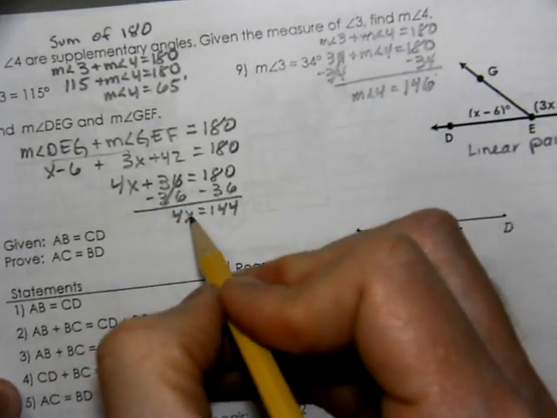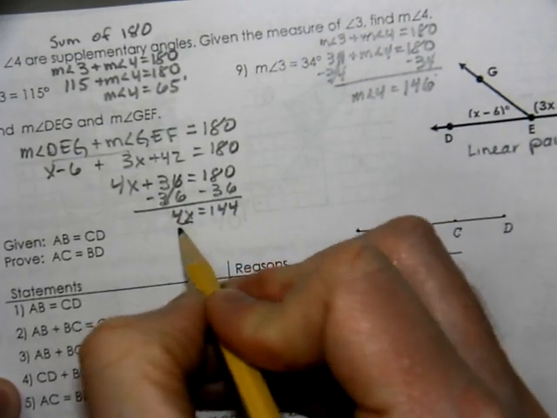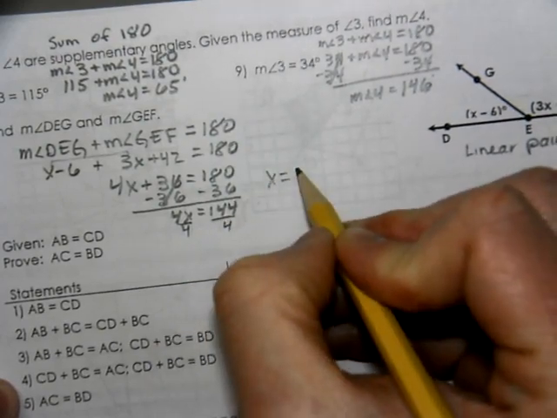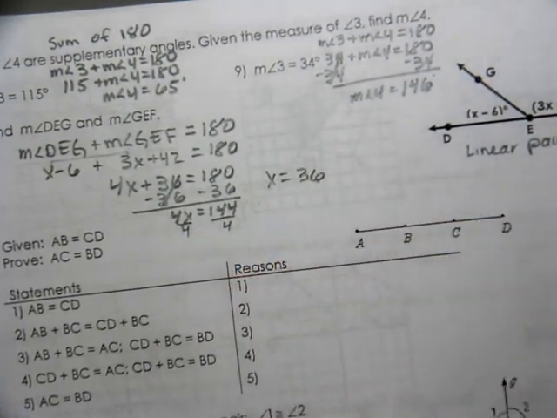$144. So when we divide by 4, I know my x is going to be 36.